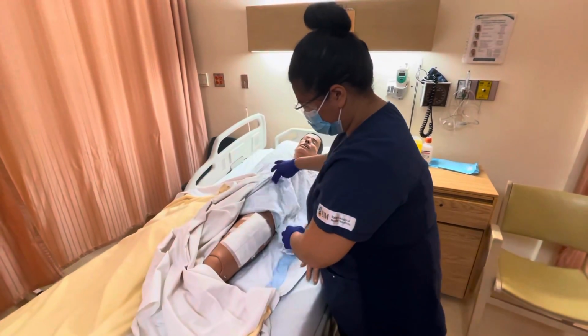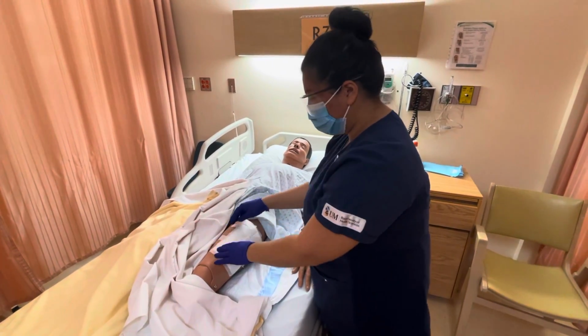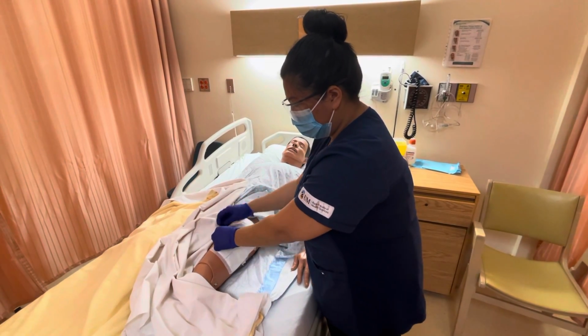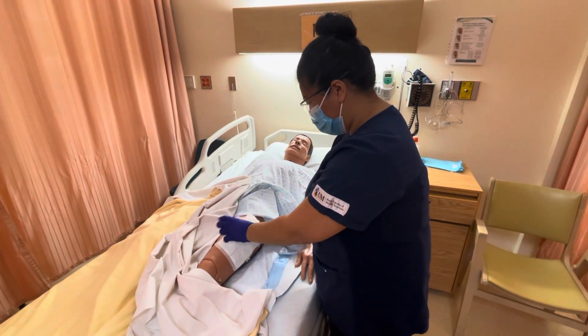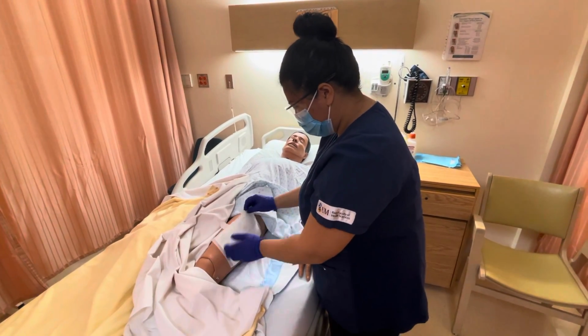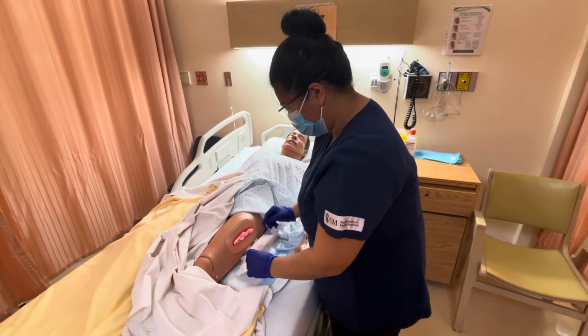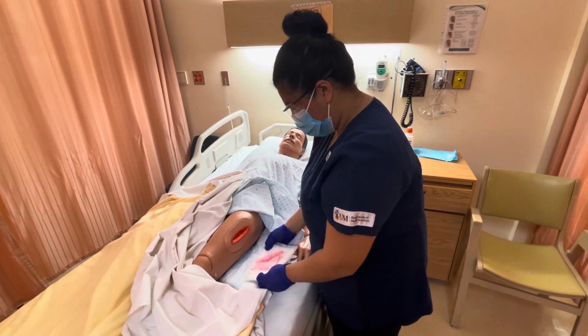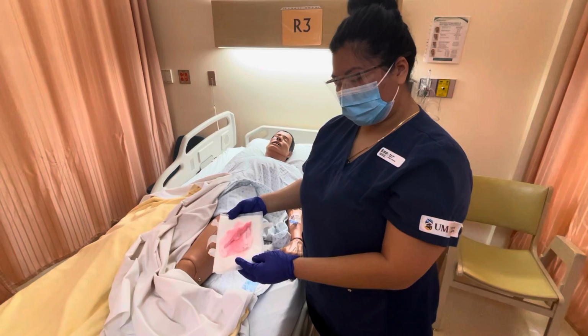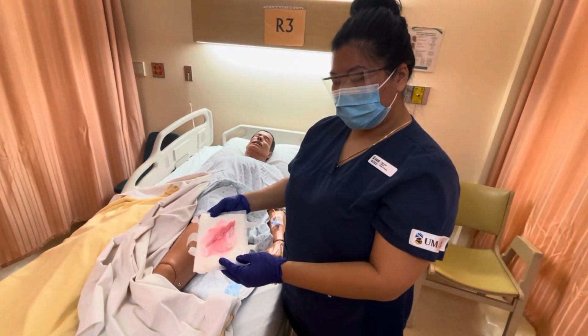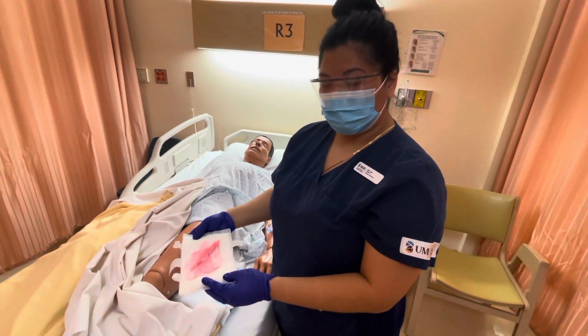Okay, so I'm just gonna expose your leg so we can check the wound. I'm gonna take off the old dressing now. We wanna loosen up the edges of the tape gently. And then we want to remove the old dressing, and then we want to assess the amount of exudate, the color, as well as if there's any odor.